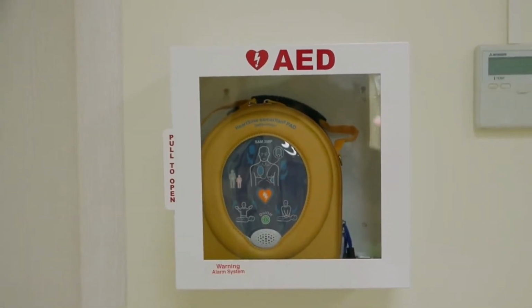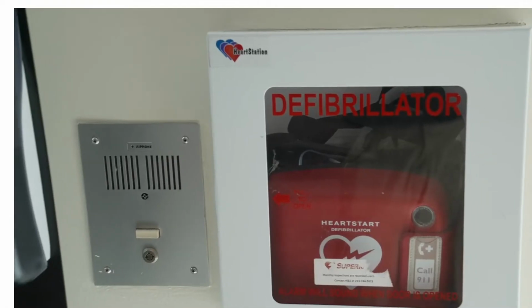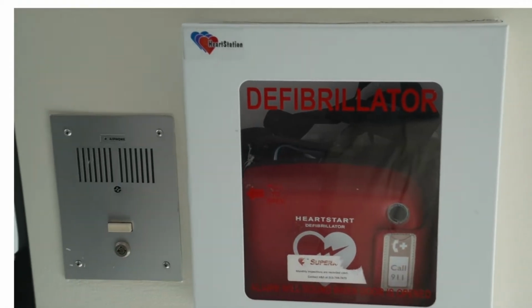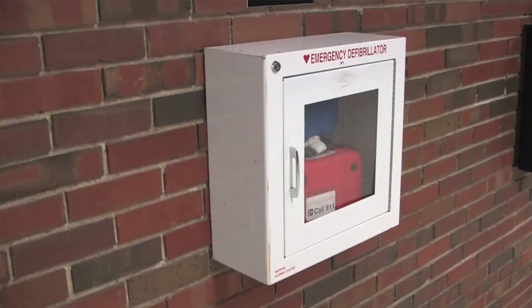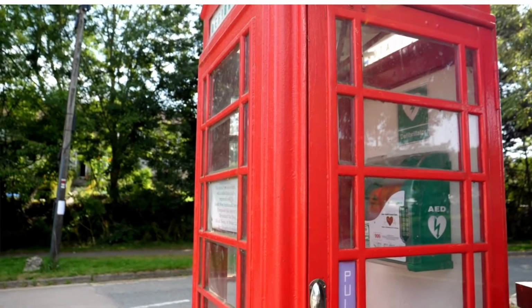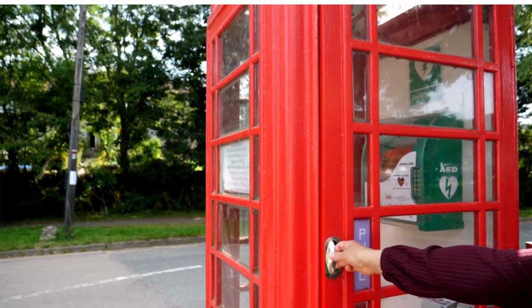So what is an AED? AED stands for Automated External Defibrillator. Defibrillators are the brightly coloured boxes that you might have seen in supermarkets, tube stations, railway stations, bus stations, airports, some telephone boxes in rural areas, and also high traffic areas and public places. Have a look where your nearest one is.